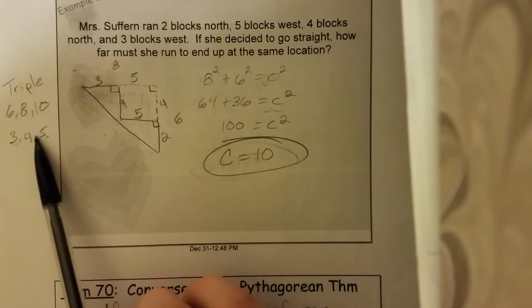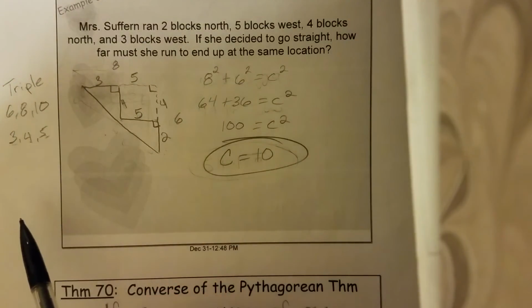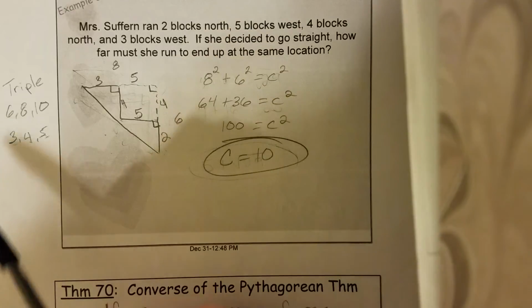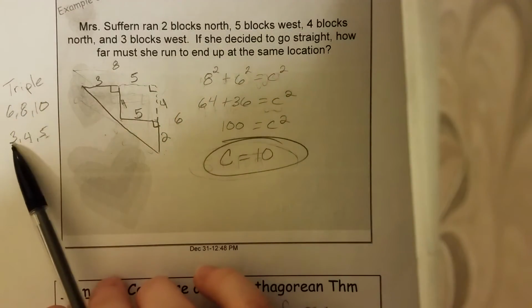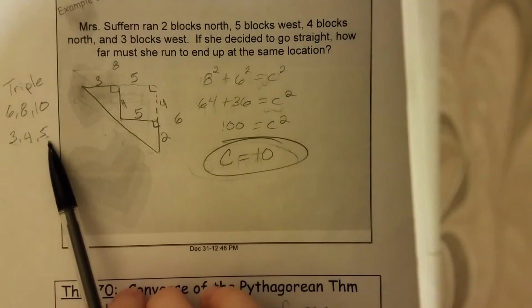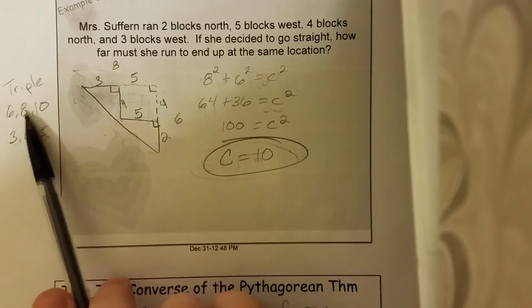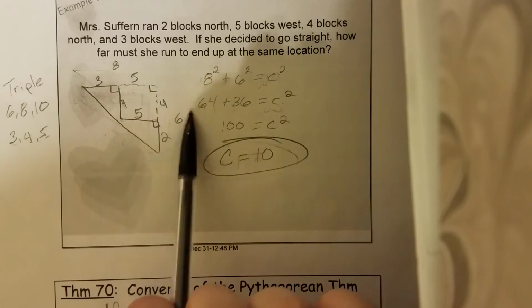So a Pythagorean triple is just 3 numbers that fit the Pythagorean theorem, and they're not decimals, they are whole numbers, they all end up as perfect squares. So 3, 4, 5, for example, 3 squared plus 4 squared equals 5 squared. And then a variation of that is if you multiply them all by 2, you get 6, 8, 10. And so that's what we had here, 6, 8, 10.